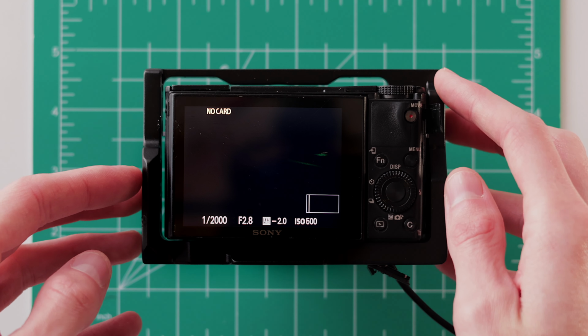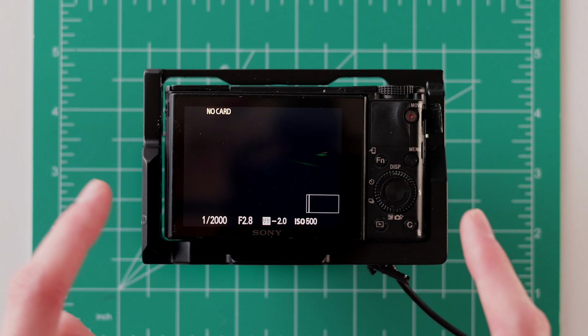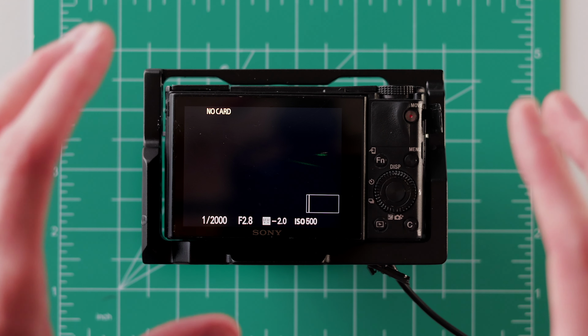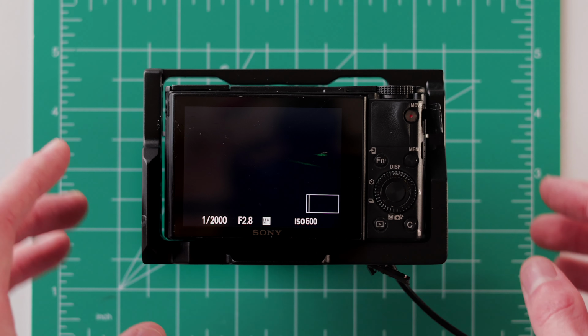Alright, right here I have the Sony RX100 Mark IV, and in today's video I quickly want to show you how to record true 1000 frame per second high-speed video with this camera. So there is actually a little bit of a trick to get true 1000 frame per second video, so let's jump right into it.